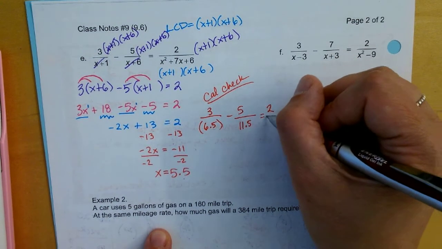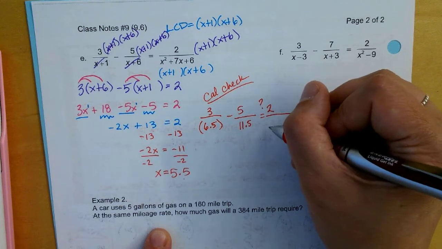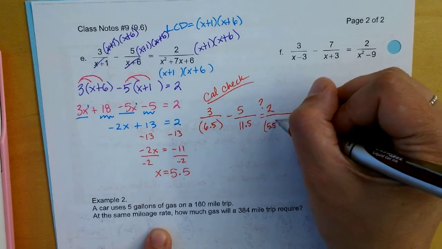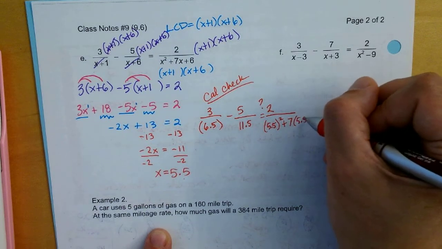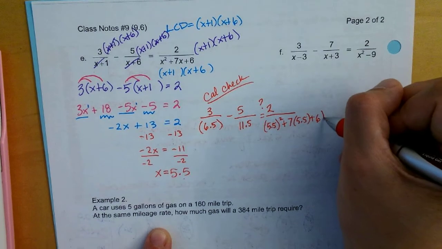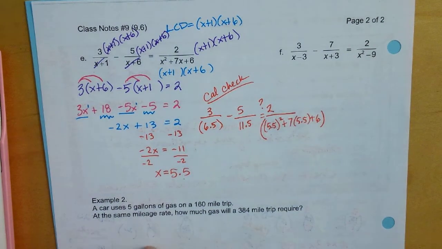Equals 2 over, we don't know if it's equal yet, so I'm going to do 5.5 squared plus 7 times 5.5 plus 6, and you will want that whole thing in parentheses.